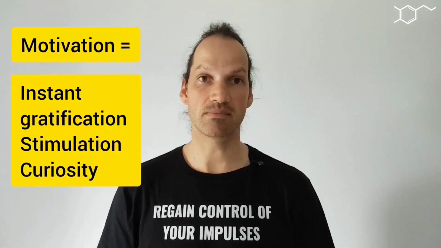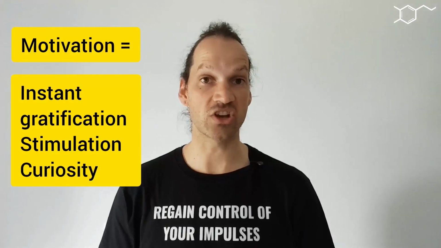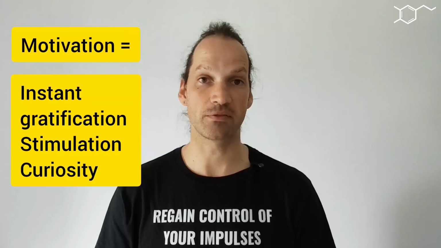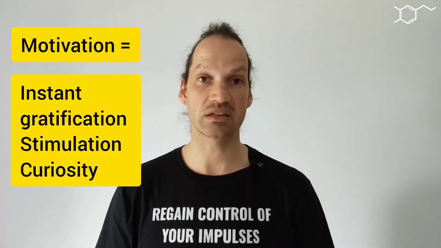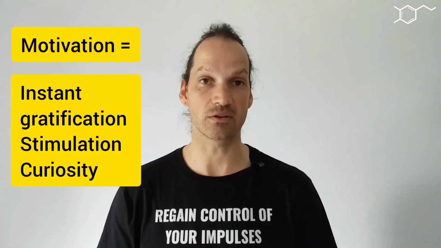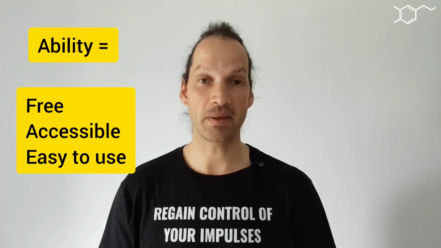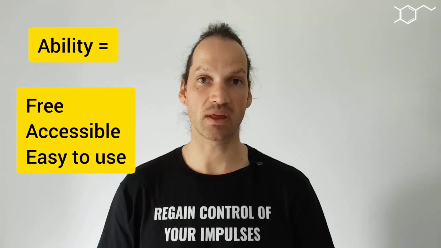That's the behavior. So the motivation part of this equation is generally a form of instant gratification. You know that if you go on a social media platform and start scrolling, you are going to see things that are going to stimulate you and gratify you. So that's where the motivation comes from. It's the ability to get instant gratification. The ability: the easier something is for you to do, the more likely you are to do it.